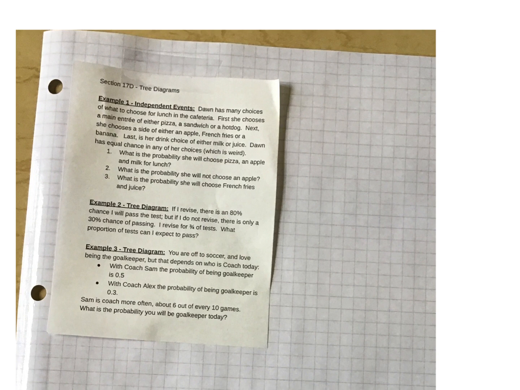Dawn has many choices of what to choose for lunch in the cafeteria. First, she chooses a main entree of either pizza, sandwich, or a hot dog. Next, she chooses a side of either an apple, French fries, or a banana. Last is her drink of choice of either milk or juice. Dawn has equal chance in any of her choices, which is weird, but it is what it is.